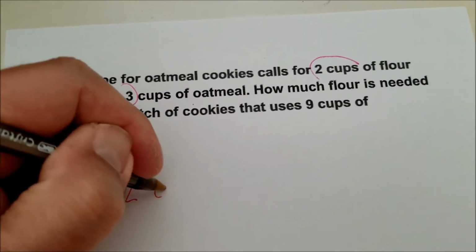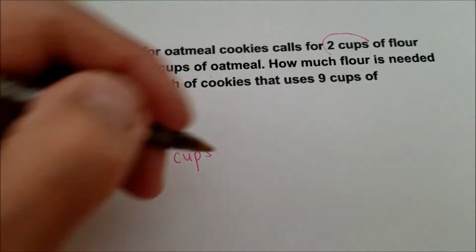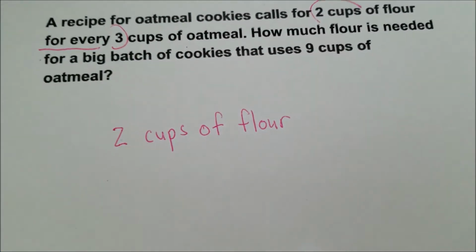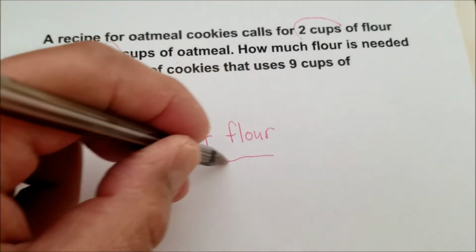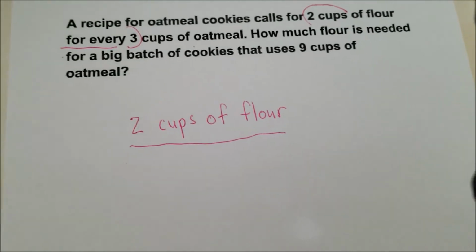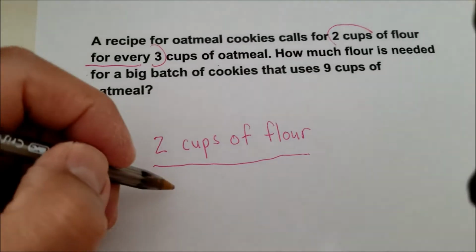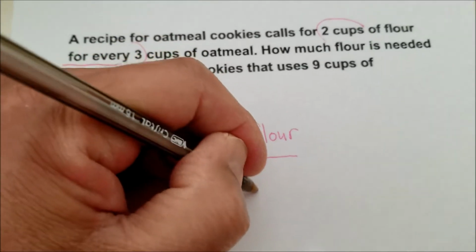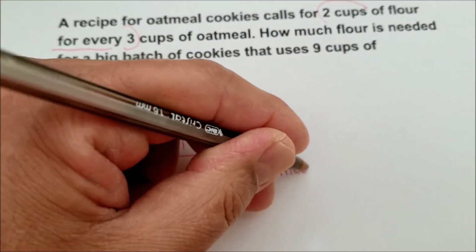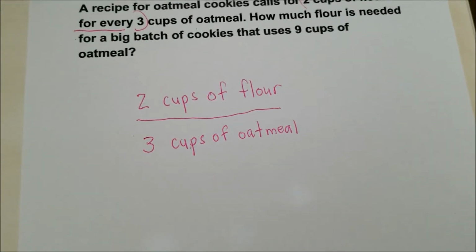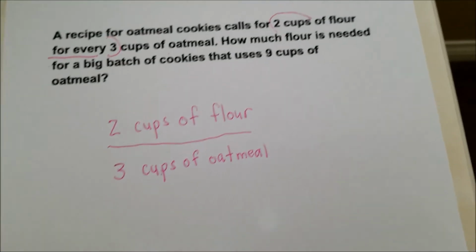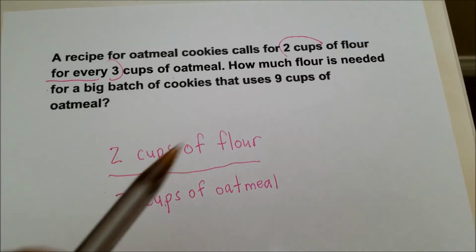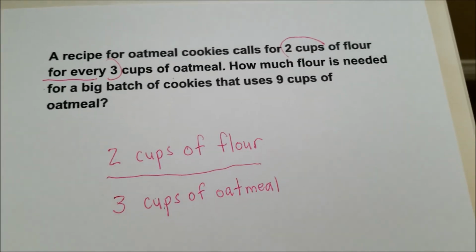So we're going to go 2 cups of flour, and it's important to identify what is what, because if you don't write it down, it becomes a little more confusing. Then we're going to have our 3 cups of oatmeal. Just to make it simple, we're going to keep the flour on the top and the oatmeal on the bottom. And then we're trying to figure out how much flour is needed for these 9 cups of oatmeal. So we'll get to that in a second.